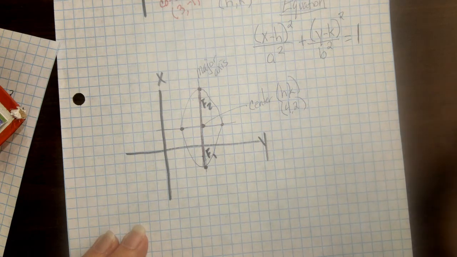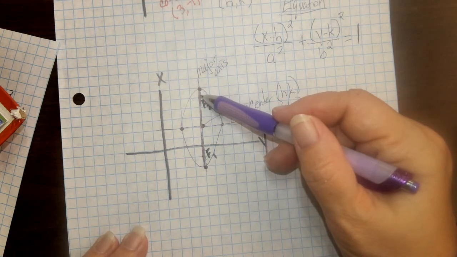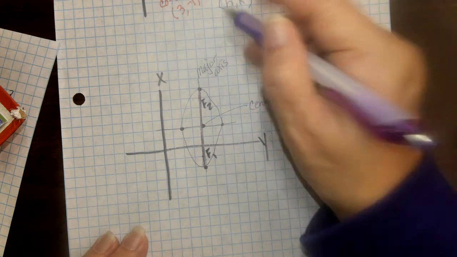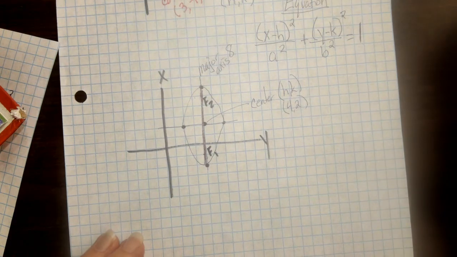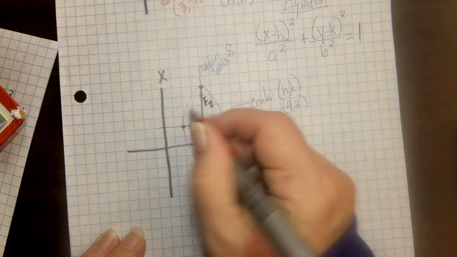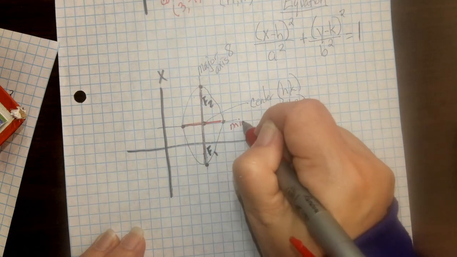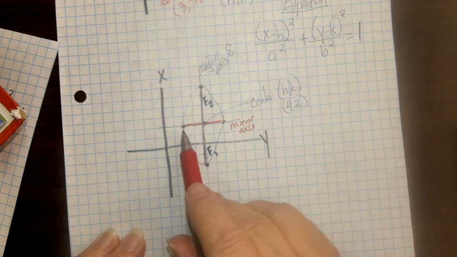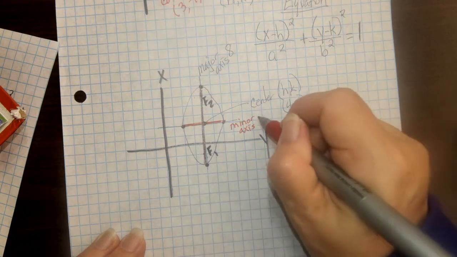The major is the longer one. So the length of my major axis would be 1, 2, 3, 4, 5, 6, 7, 8. So then from endpoint to endpoint here, this is my minor axis. And so the length of my minor axis is 1, 2, 3, 4.